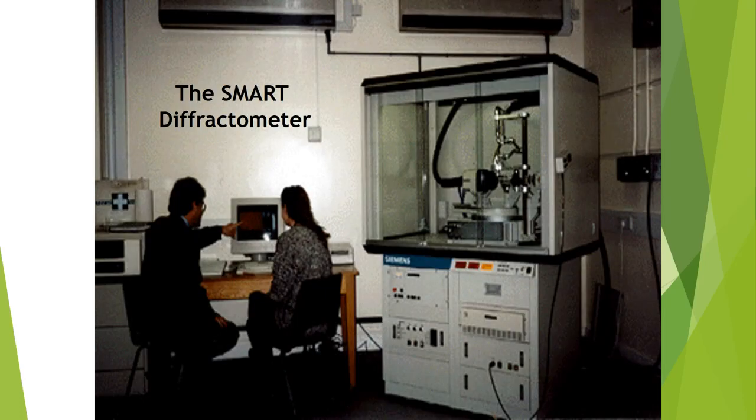Here is another pictorial diagram in which on one side we can see an XRD machine, the single crystal X-ray diffractometer, and this is connected with a computer which uses mathematical software to convert all the information coming from the X-rays in the form of a diffraction pattern. It calculates from these diffraction patterns values which can be used to find out the structure of that crystal.